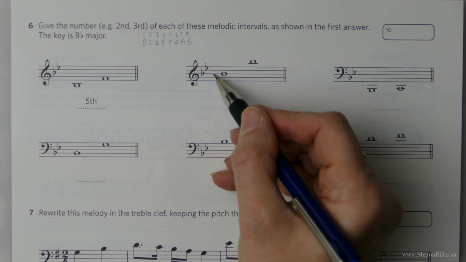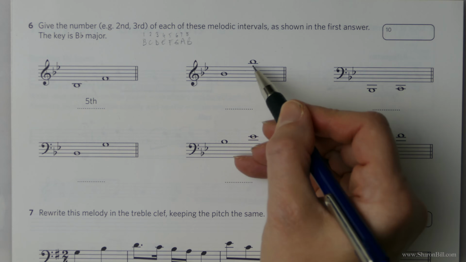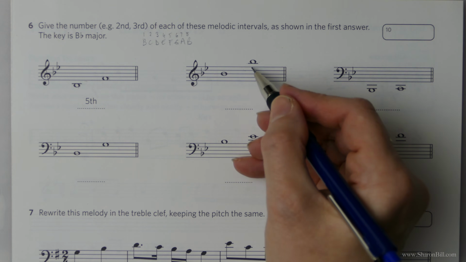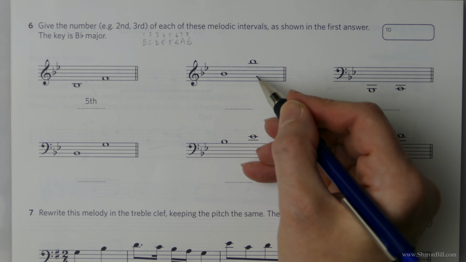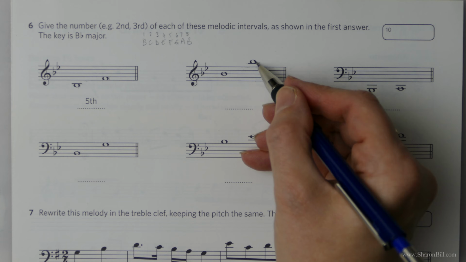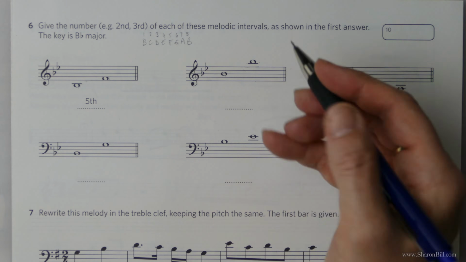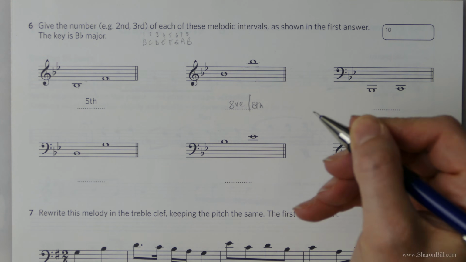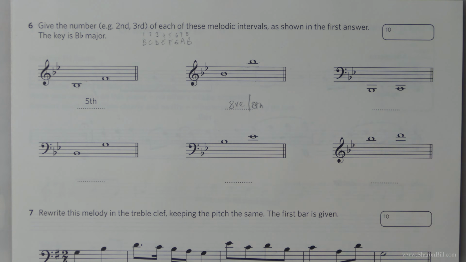So we have 1, 2, 3, 4, 5, 6, 7, 8. That's an octave. And we know that that is F, because every good boy deserves football in treble clef. F, G, A, B flat to B flat, of course, is an octave. Or you could say eighths. Either of those mean the same thing.